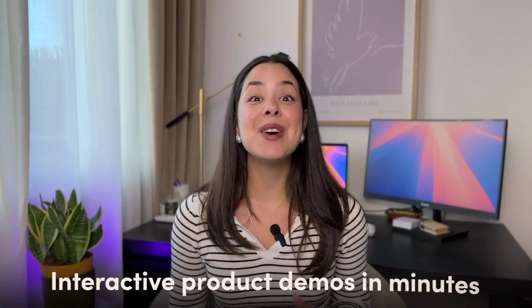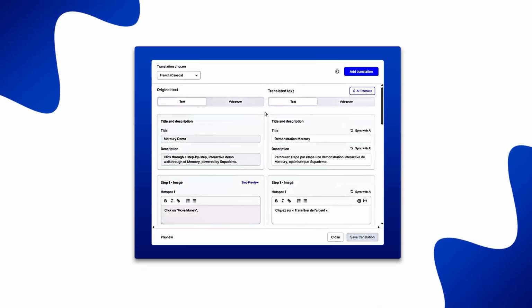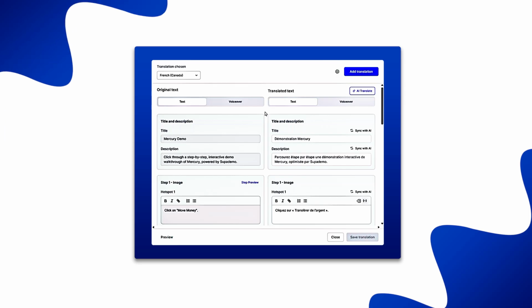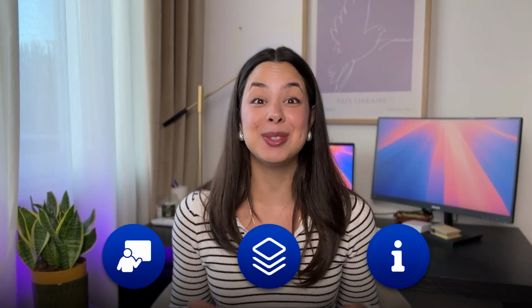To make sure that my demos are able to speak to every type of customer, no matter what language they speak, I use this tool called Supademo. It lets you build interactive product demos in minutes. But one of its wildest features is instant AI-powered translation. I'm not talking about subtitles. I'm talking full text translation of your product walkthroughs. That means your demo title, your chapters, and your hotspot instructions are translated on the spot.